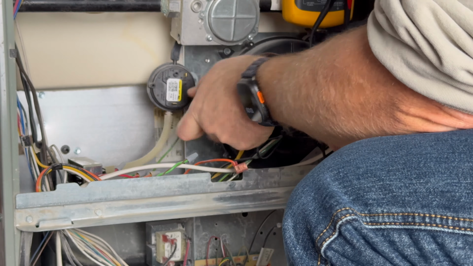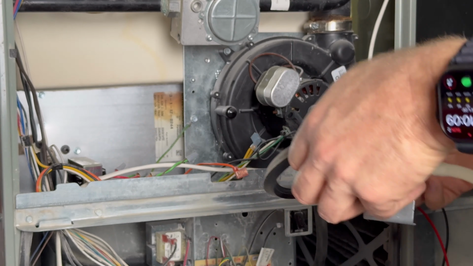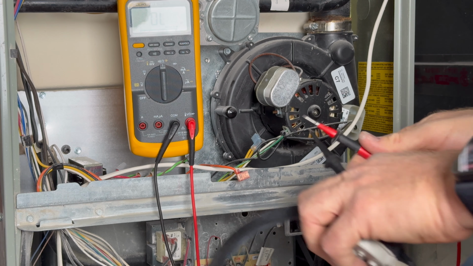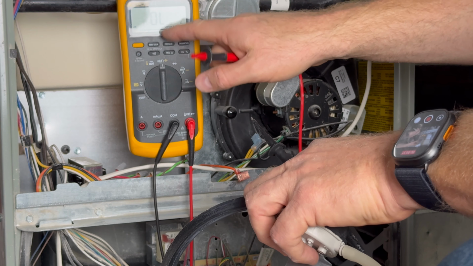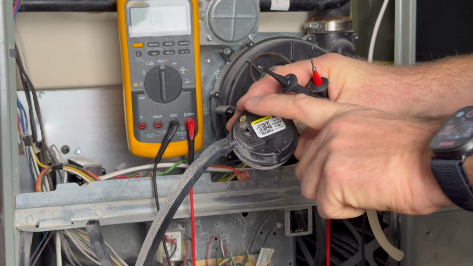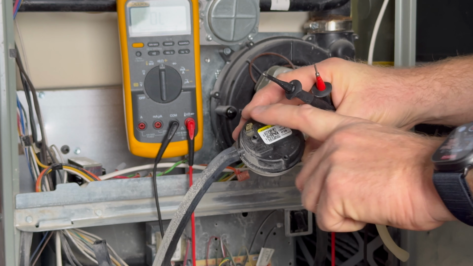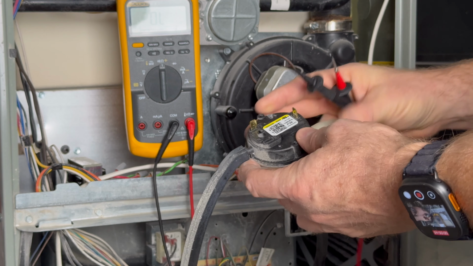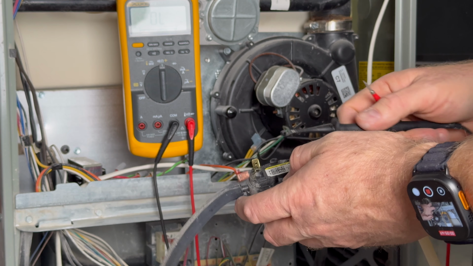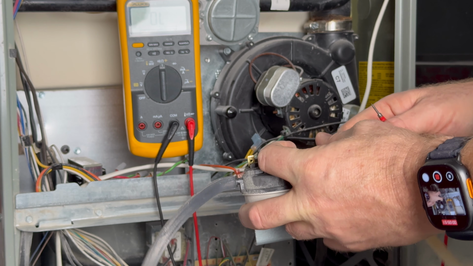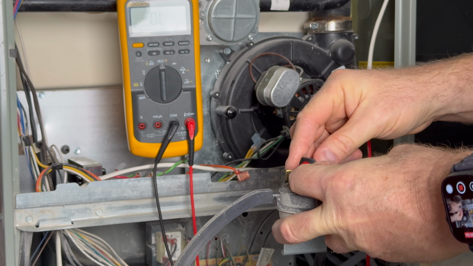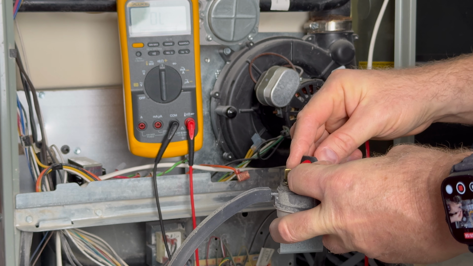I should probably mention that I did check the furnace filter before I started ripping things apart, and it's still pretty clean. Now I'm setting my meter to audible continuity so it rings when I have a closed contact. So these 2 points right here should be open until there's a 1.65 inch of water column differential between the low and high ports of the switch. If I put my meter across these 2 points and it rings, we know that contact is closed when it shouldn't be. This verifies that the contact in its normal state is open, and that's good.